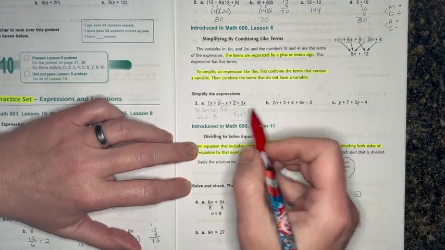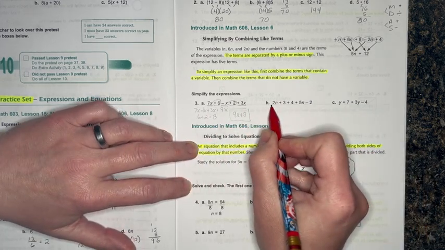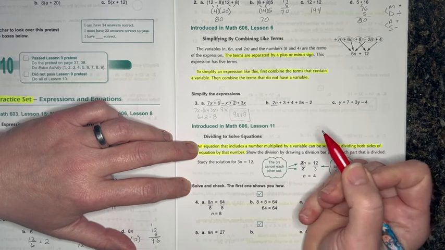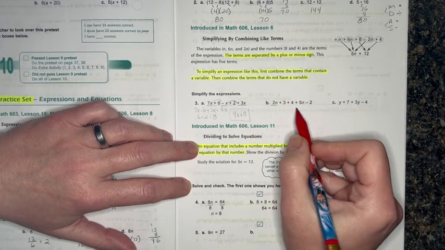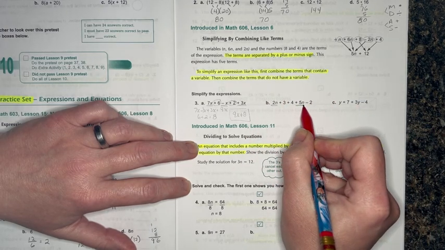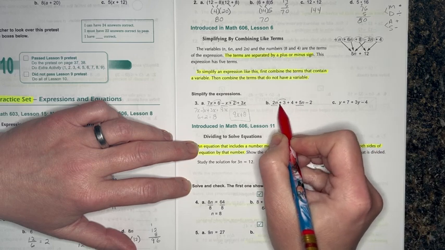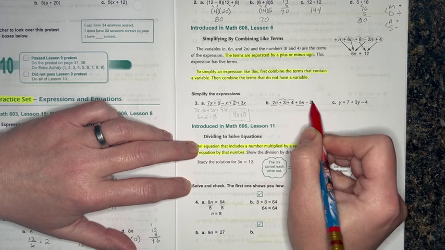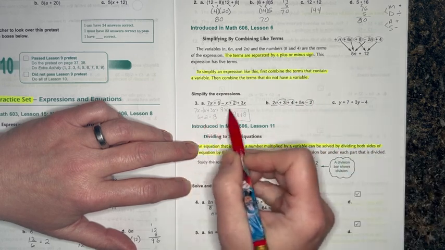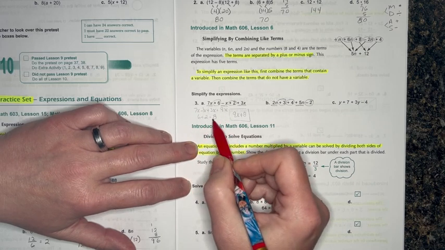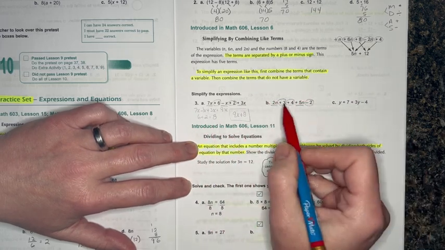Let's take a look at part B. We have 2n. I'm going to underline the 2n, and then I'm going to underline every n after that, right? And here's a 5n. And then I have a positive 3, a positive 4, and a negative 2. Now, I'm not going to write it out this time, but if writing it out like this helped you, then go ahead and do it that way.